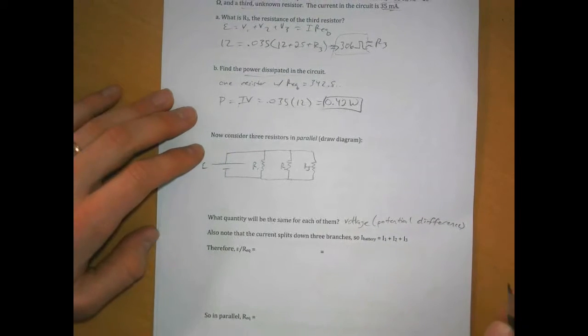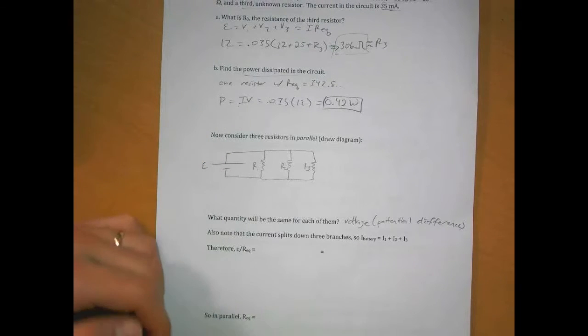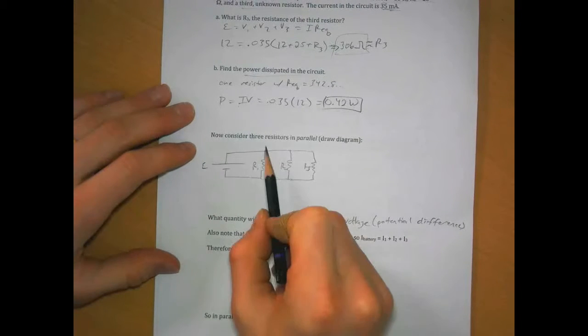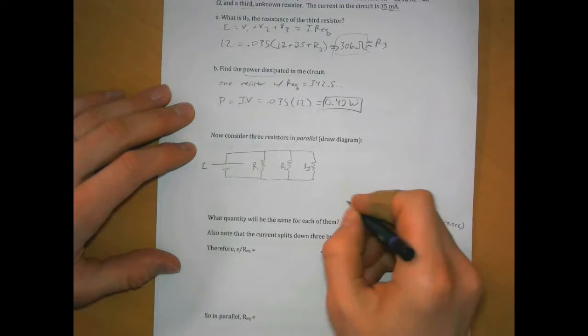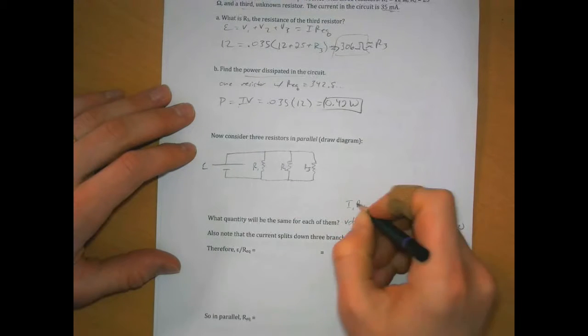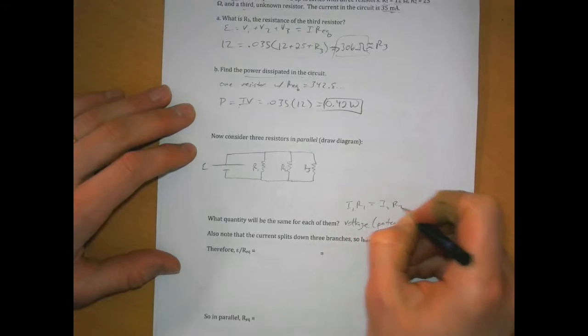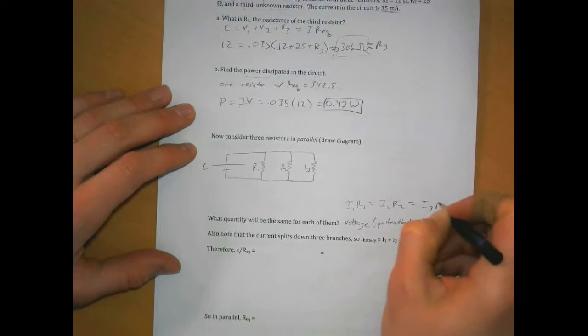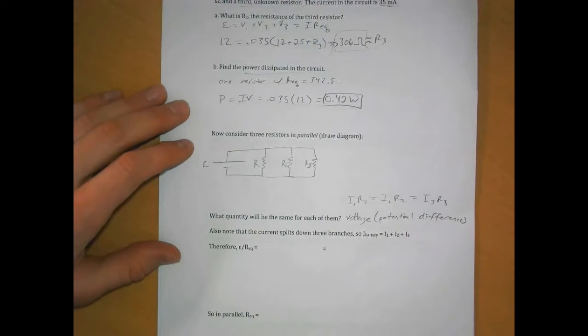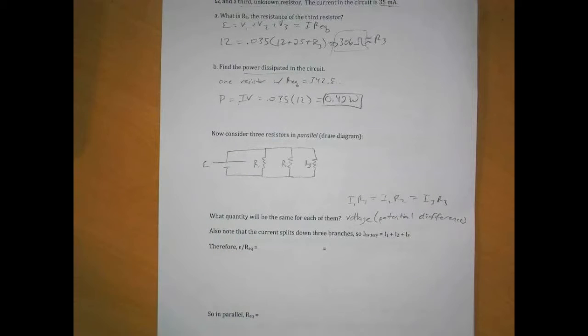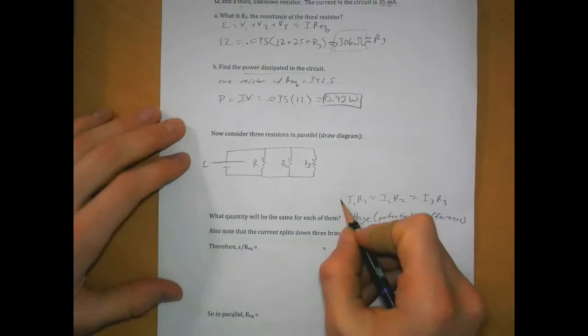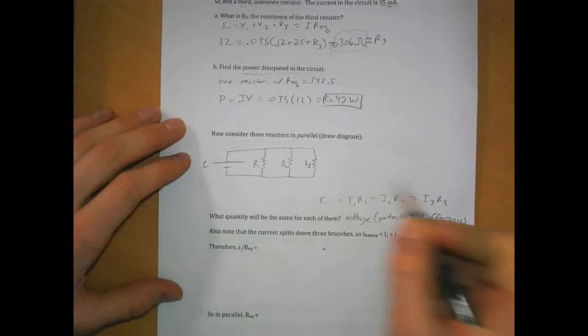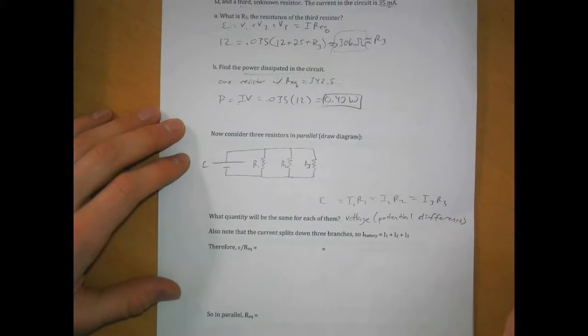So that means that we can say I1 R1 equals I2 R2 equals I3 R3. So all of the potential differences are the same. And that is also equal to the potential difference across the battery.